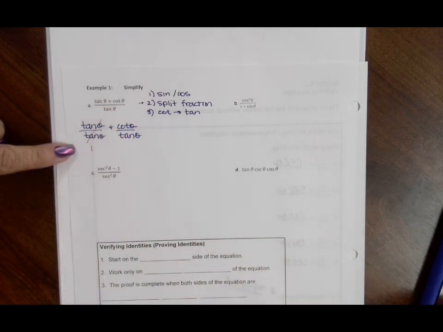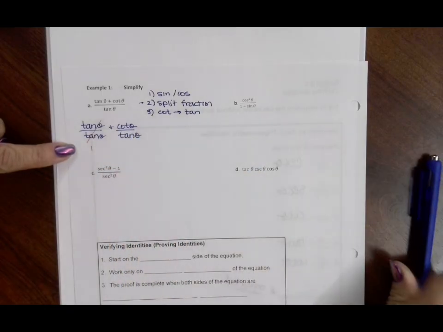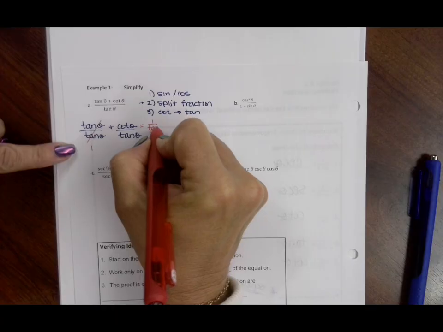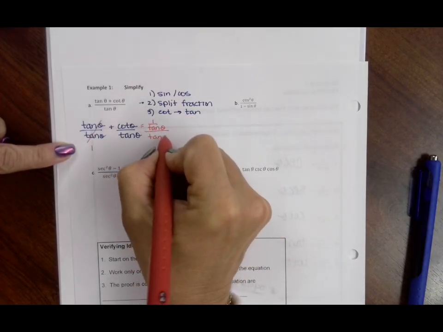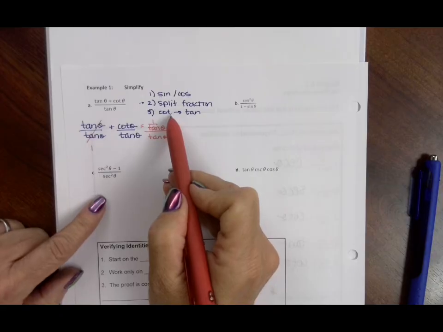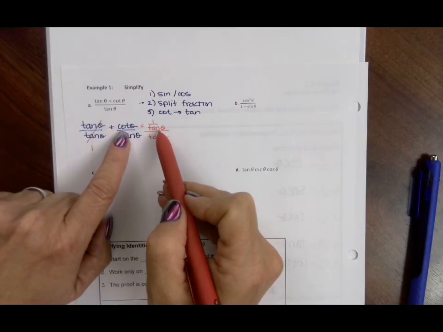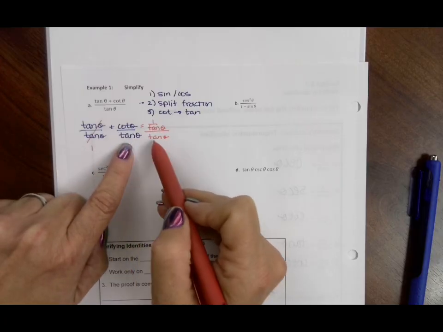And if I look at cotan, this is the same as 1 over tangent theta, over tangent theta. So now I'm going to go up here and do option 3, switch cotan to tan. So cotan is 1 over tangent, and then this is still over this original tangent.